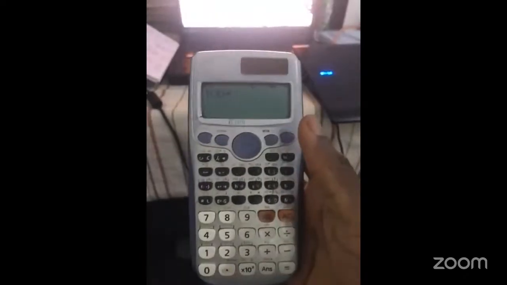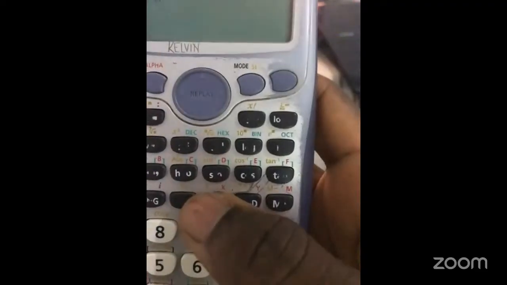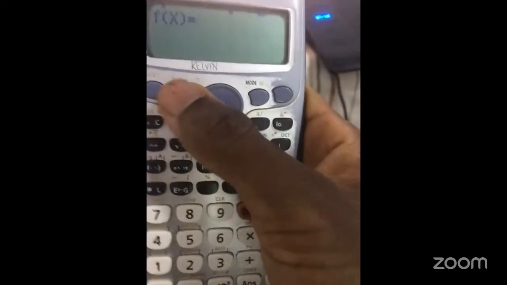Please, the part where you get the x. Oh, okay, so let's start over again. Your mode, your 7, you get this. You press alpha first, then you press this one.